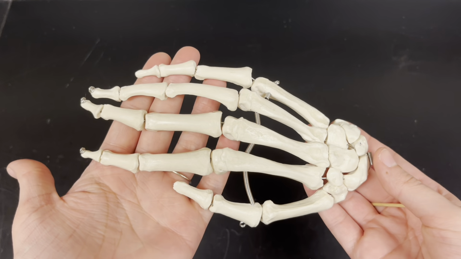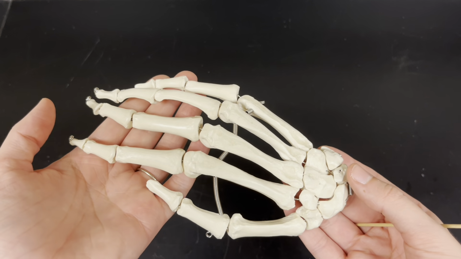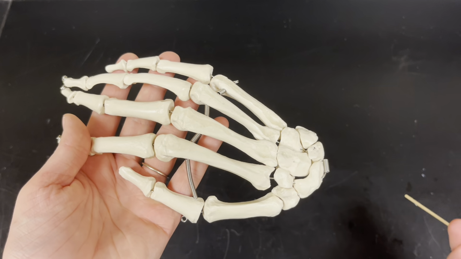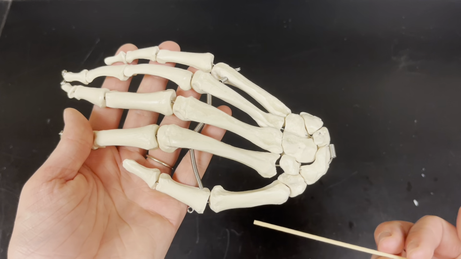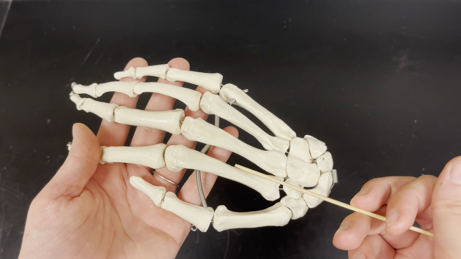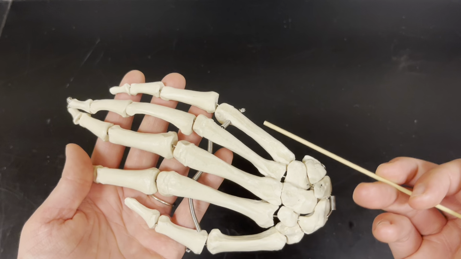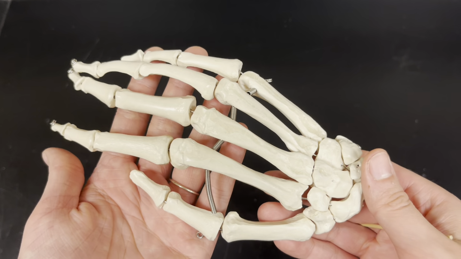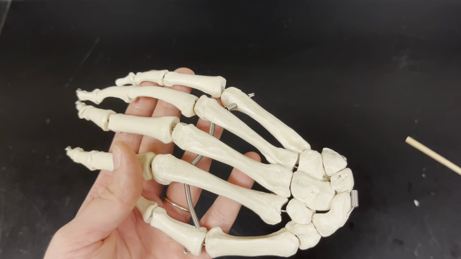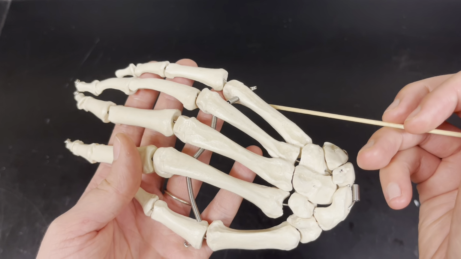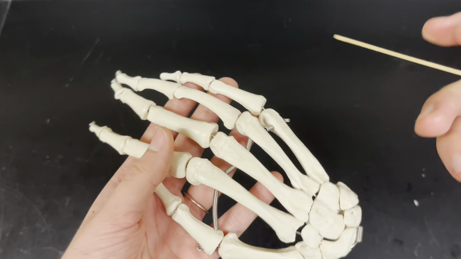All right, let's talk about the hand. To start us off, all of these individual fingers are going to be labeled with the Roman numeral from 1 to 5, starting with the thumb being 1, 2, 3, 4, and ending on 5 with the pinky finger. Next, there's going to be 3 different regions of the hand. We have the carpals, we have the metacarpals, and we have the phalanges.